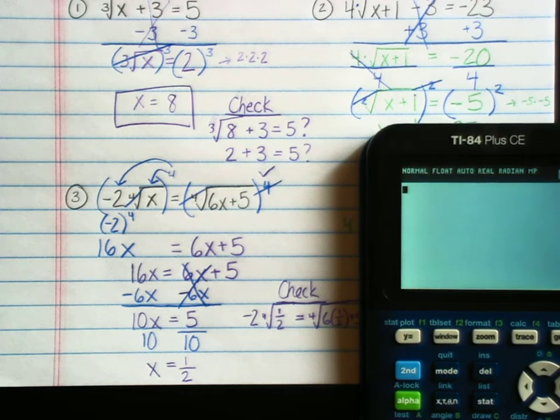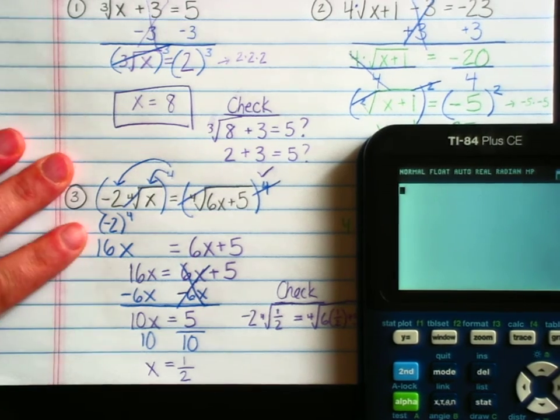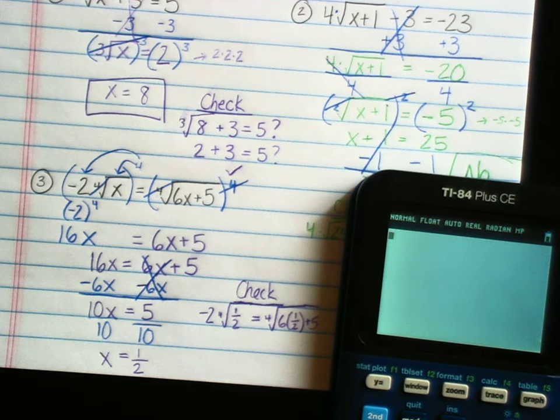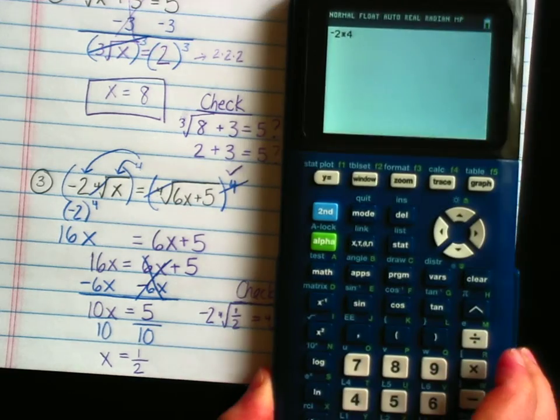Clear that out. So the first one I've got, let's see, negative 2 times the 4th root of 1/2, so negative 2. I don't know if you've ever done a 4th root in the calculator, but the way you do it is if you want it to be a 4th root, I have to type 4 in first, and then I'm going to go back into math. Let me show you the steps here.